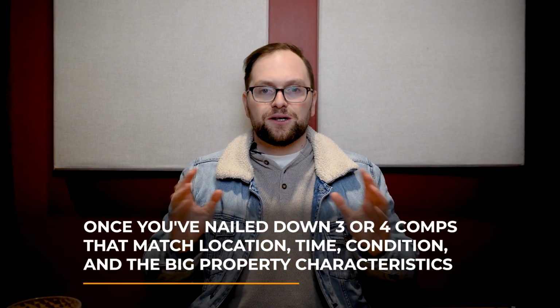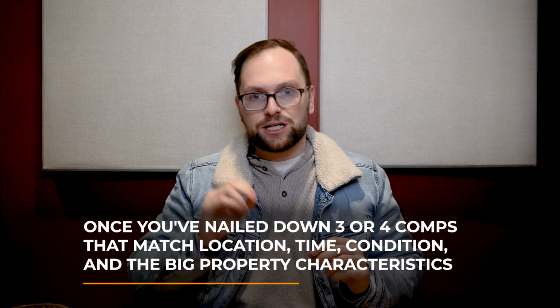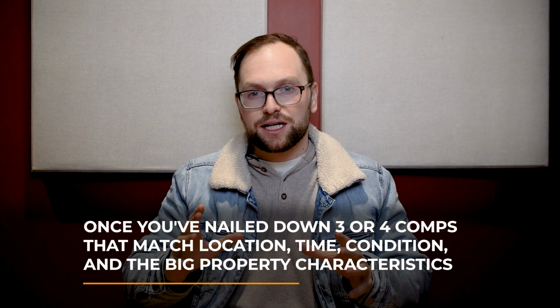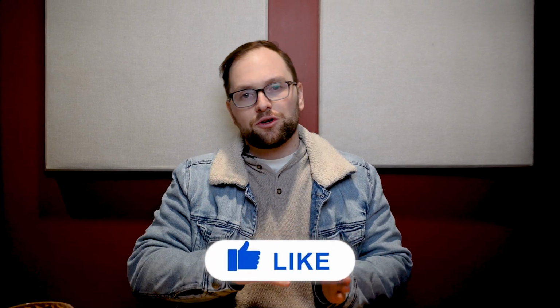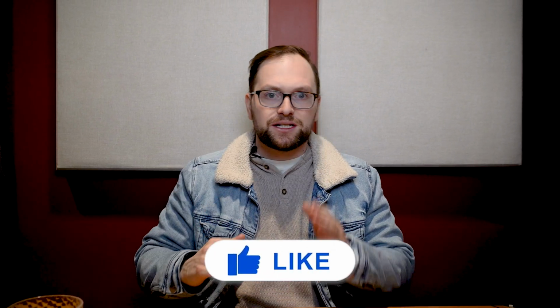Once you've nailed down 3 or 4 comps that match location, time, condition, and the big property characteristics, you can come up with a really solid ARV for your property. At that point, we circle back to our formula. ARV times 0.92, then minus rehab, minus holding costs, and minus profit equals your buy price.